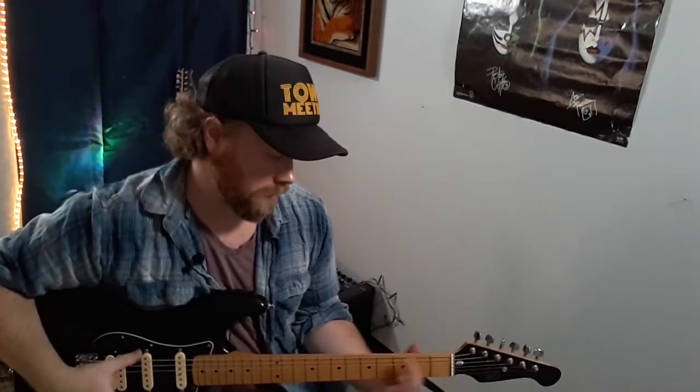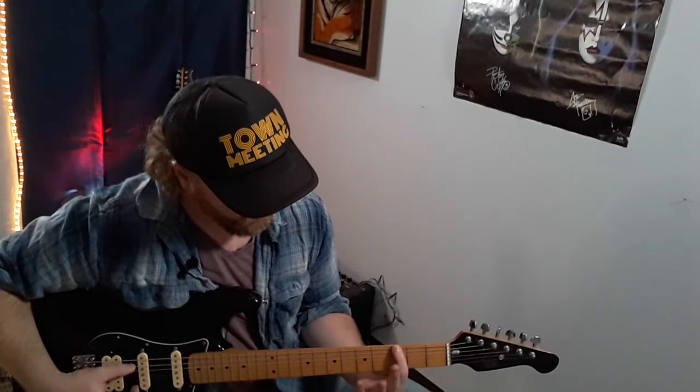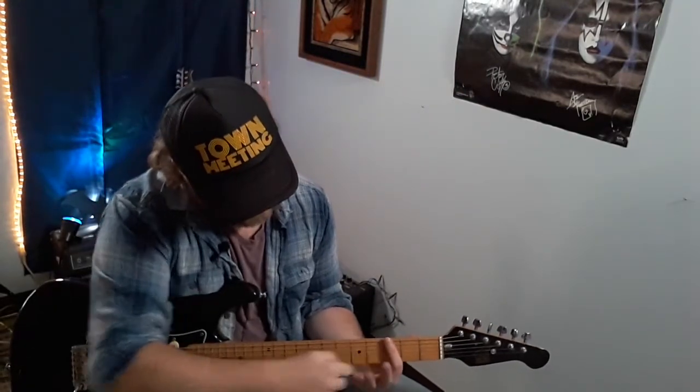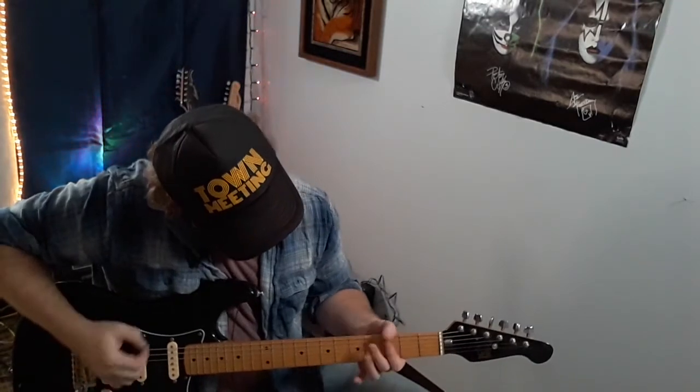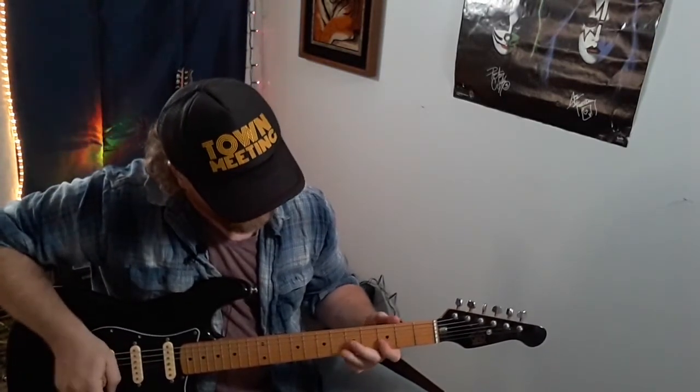So, quick review. If you're in a minor key, find the note on the low E string. If it's G, right there. Where can you play? Right there, in that first fret. Get your box right there. Expand it a little.